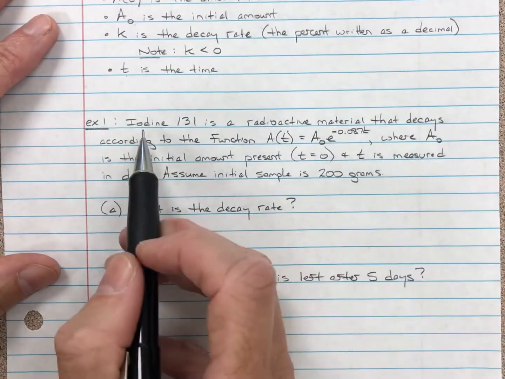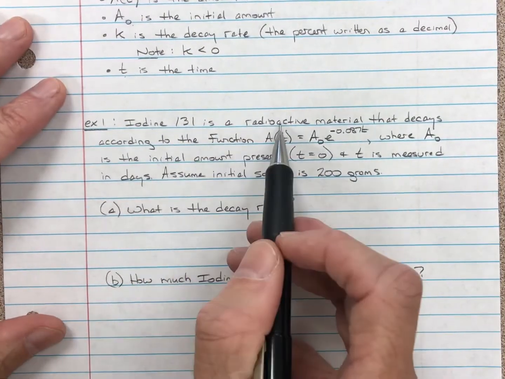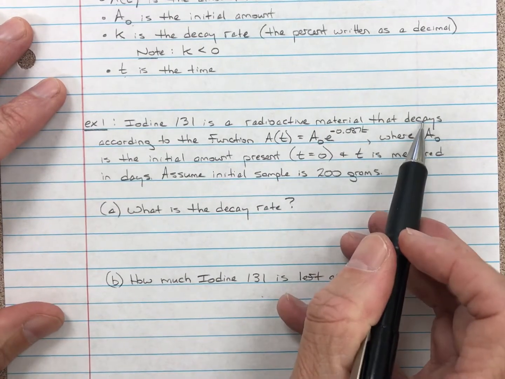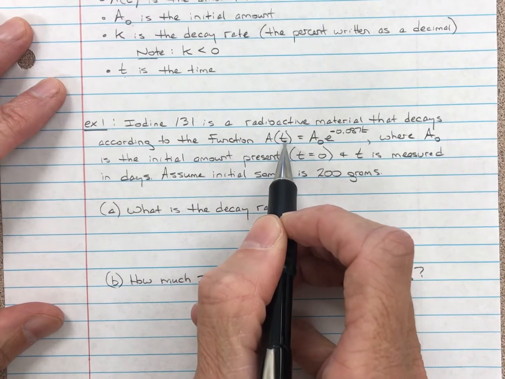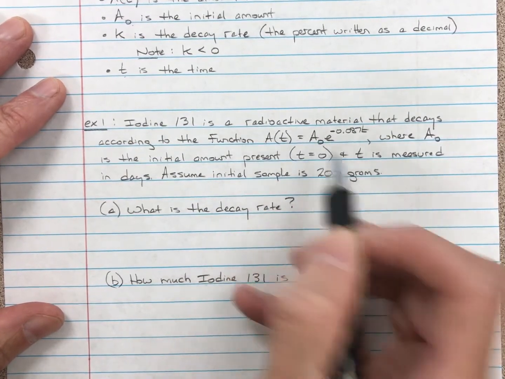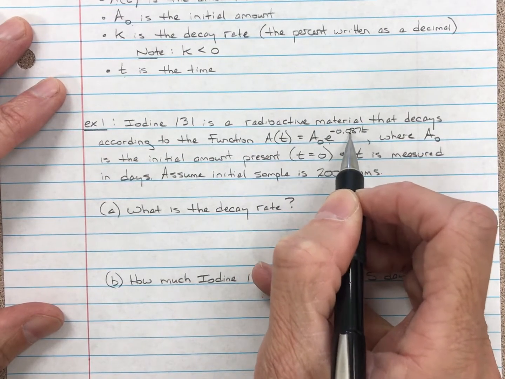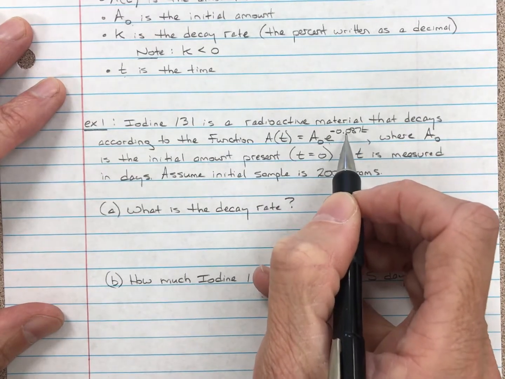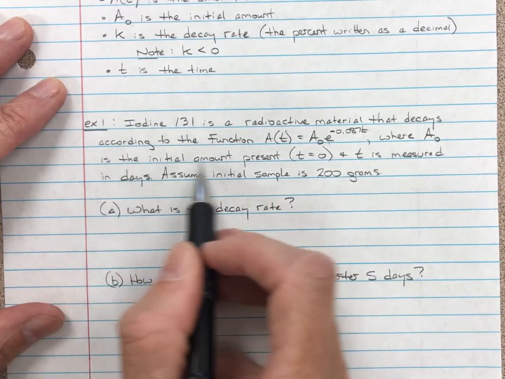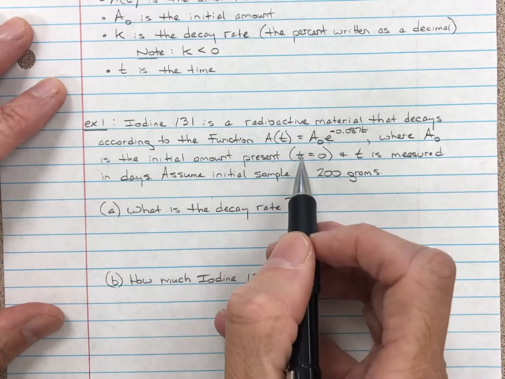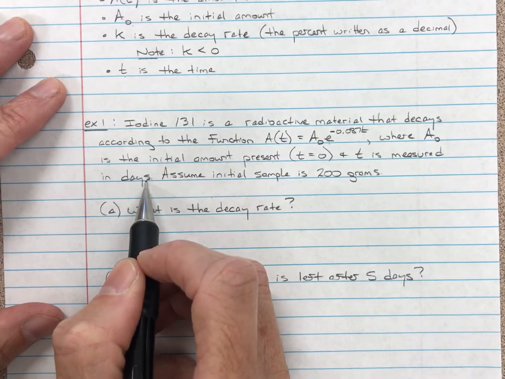In our first example, iodine 131 is a radioactive material that decays according to the function A of t, the amount at time t, is equal to the initial amount times e to the negative 0.087t, where A sub 0 is the initial amount present, that's the amount present when time equals 0, and t is measured in days.